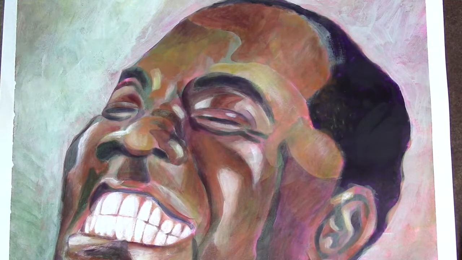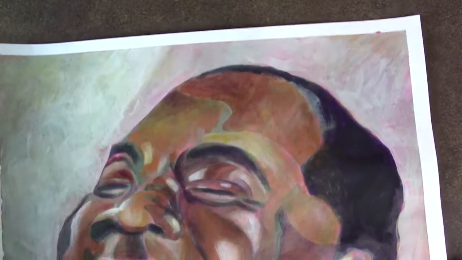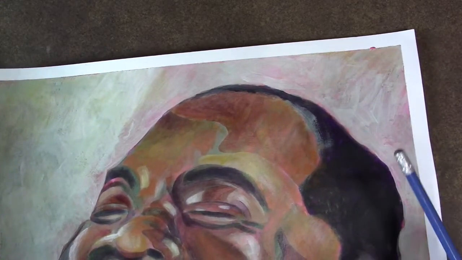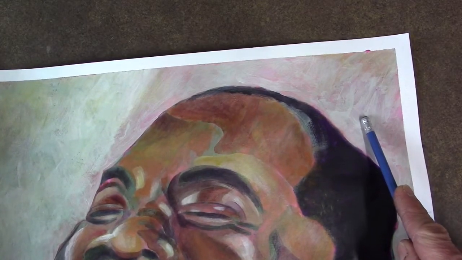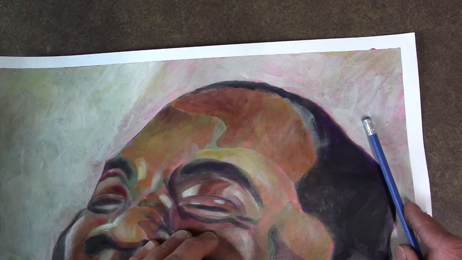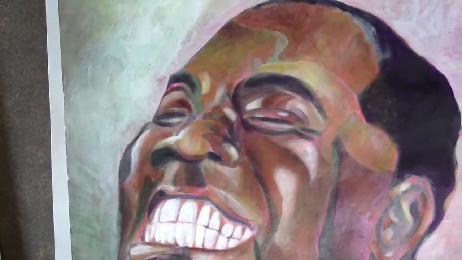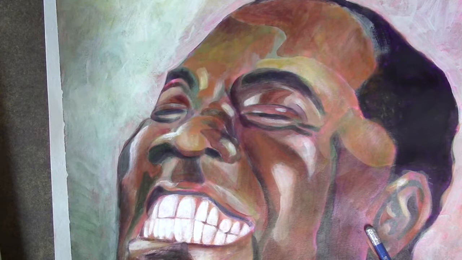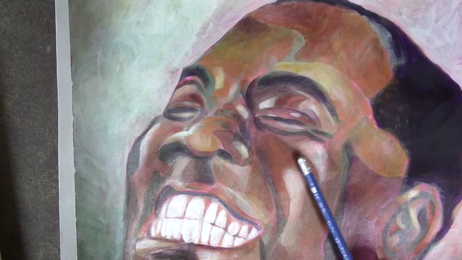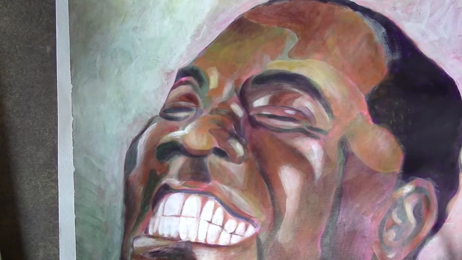Here's an example. This is a portrait of Louis Armstrong, the great jazz trumpeter. If we look at a close-up of this painting, you should be able to see that this green, super light value of green, is not brushed right on top of the white of the paper. It's actually brushed on top of a very light valued red, almost like a rose color. And if you look at the way Louis' skin was painted, you'll see that it's not just one color. There's multiple colors layered.